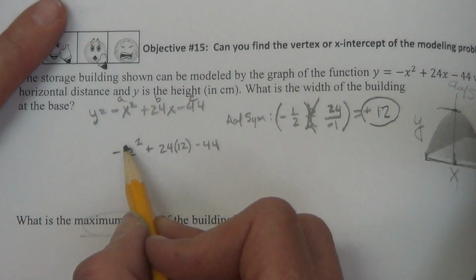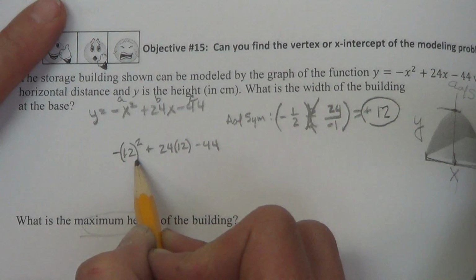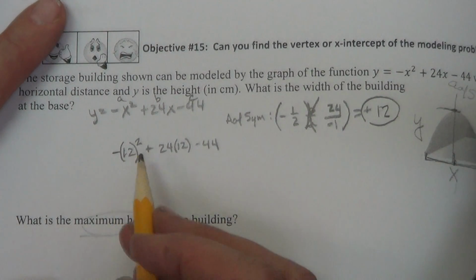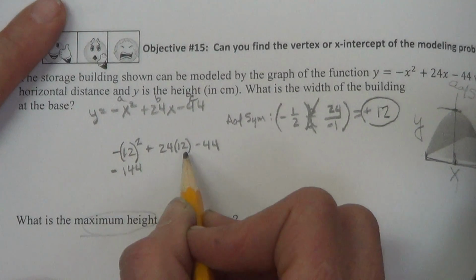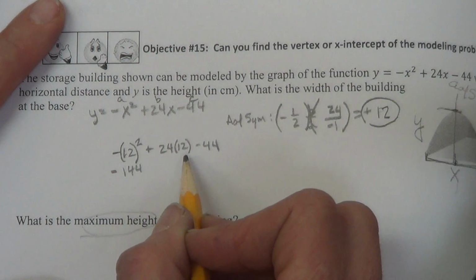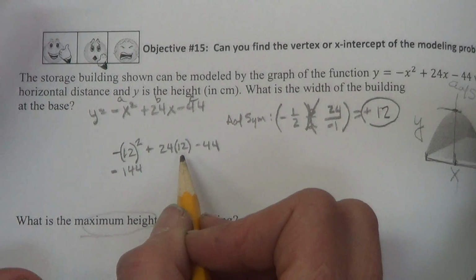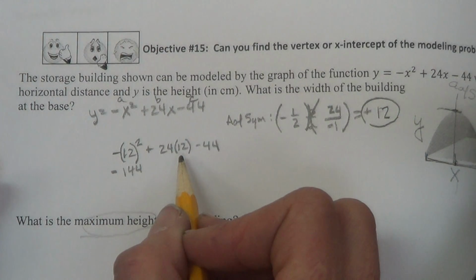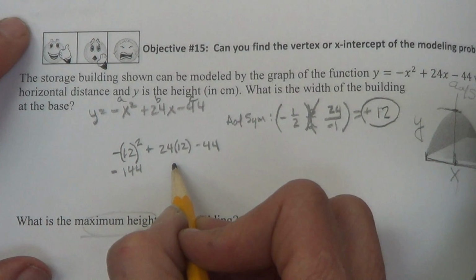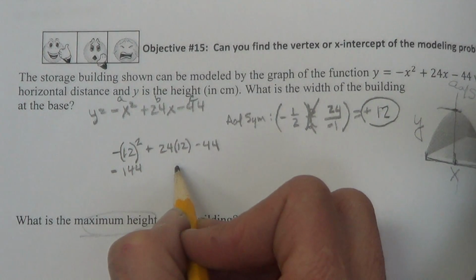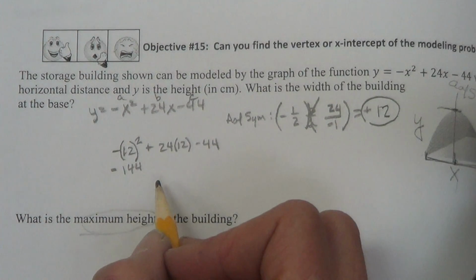I should put it that way, 12 squared is 144, then the negative out front. 12 times 24 is, let me find this, I'm just trying to look at my notes here.